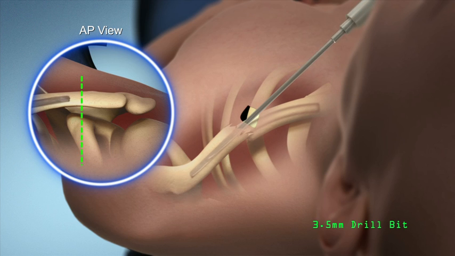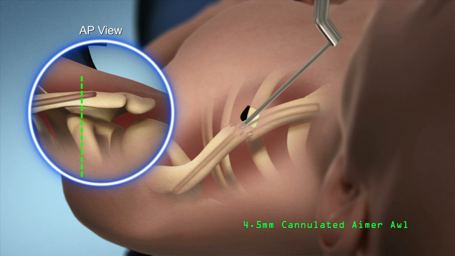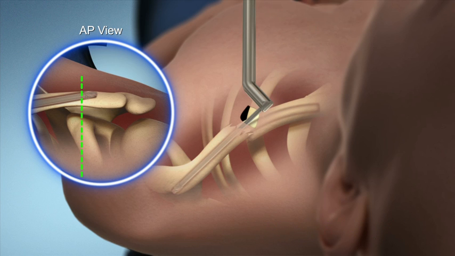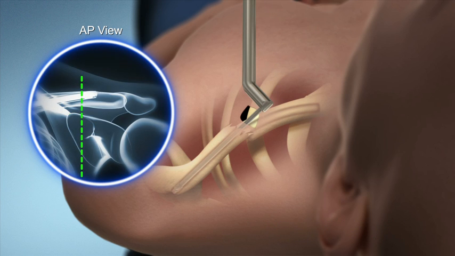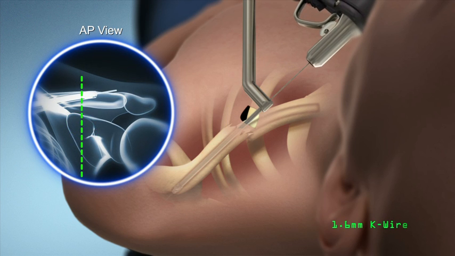Advance the 3.5 millimeter drill to cortex. Insert the 4.5 millimeter Amer awl to complete the trajectory lateral to the conoid tubercle at the equator of the clavicle. Drive the 1.6 millimeter K-wire through the Amer awl, tenting the skin posteriorly.